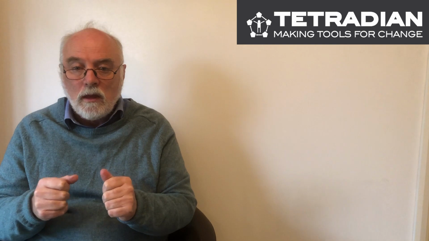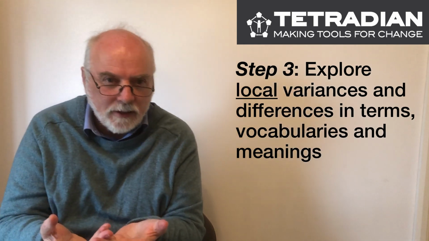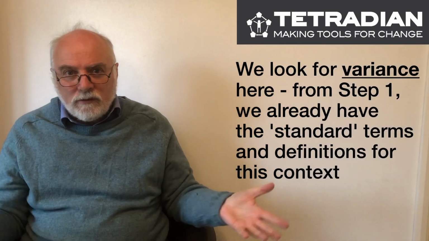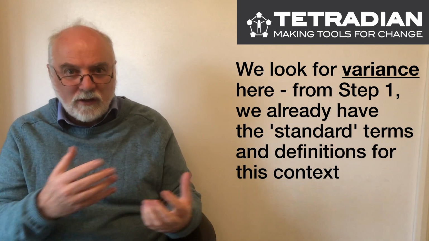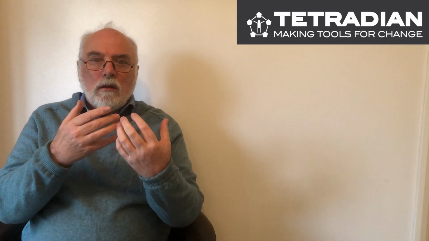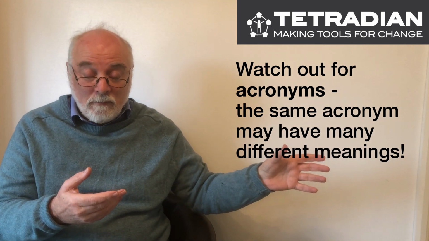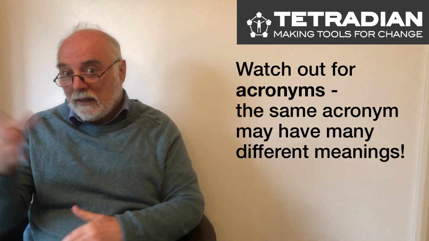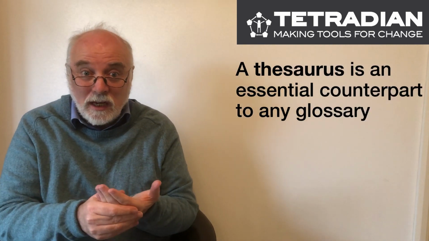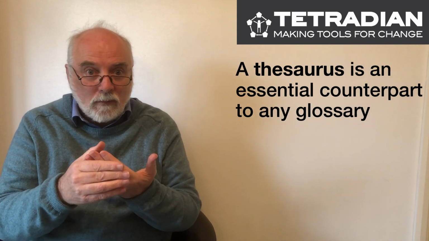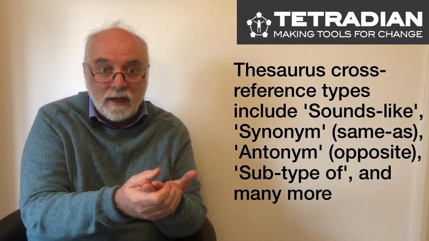The next thing we want to do is to have a workshop which is about context-specific variances. So we don't need to start from scratch. We start from the existing glossaries and then ask people what the variances are, what the local acronyms are, that you then find that you've got 15 different meanings for the same nominal acronym that are scattered all over the organisation, which means you're going to need a thesaurus: sounds like, is the same as, is different from, is an extension of, is a subunit of, is an aggregation of.